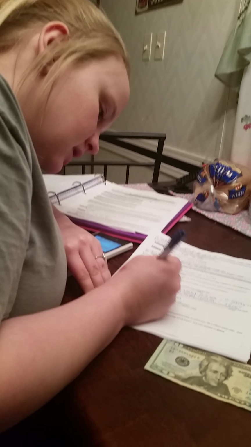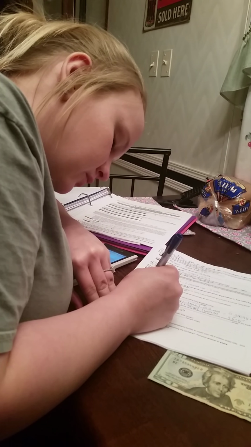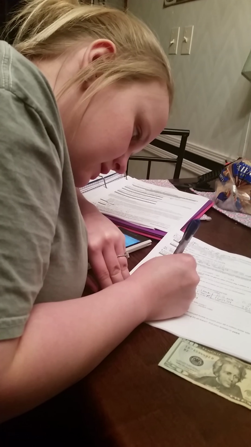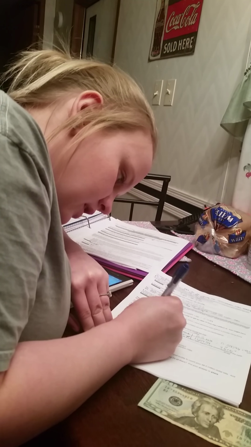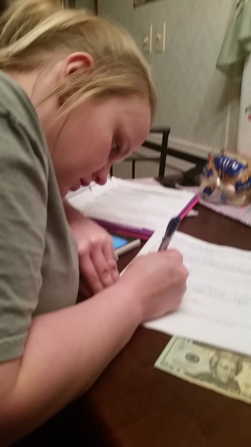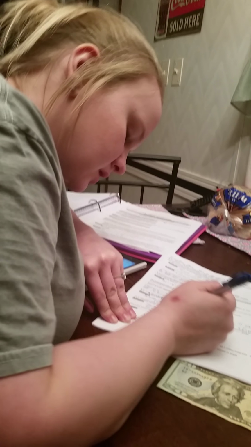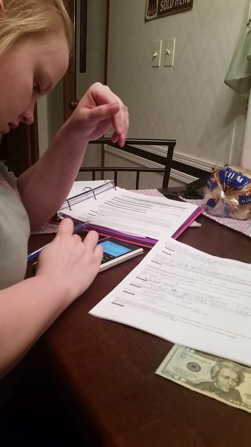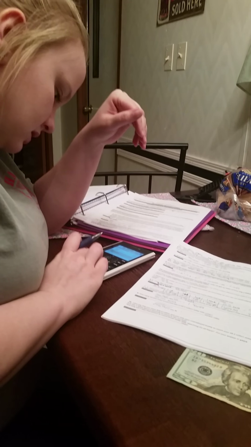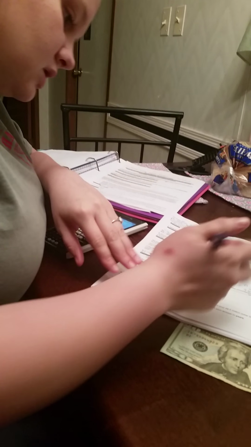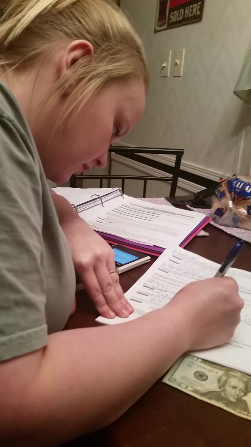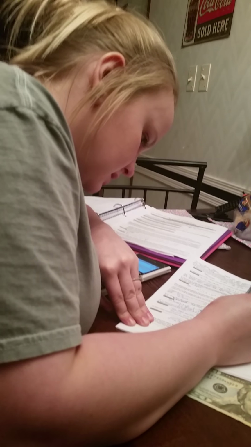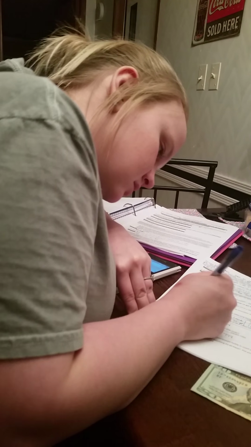How many square miles would the trail cover? Okay, so I'm going to square 46,560 miles. 46,560 squared is 215.778 square miles.